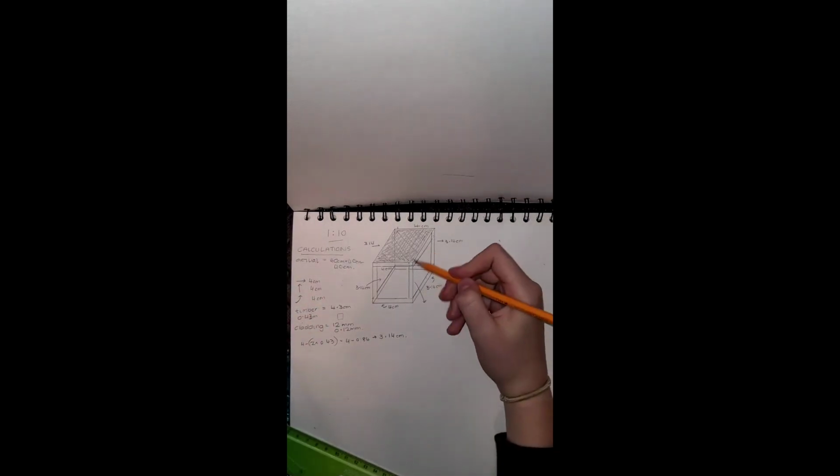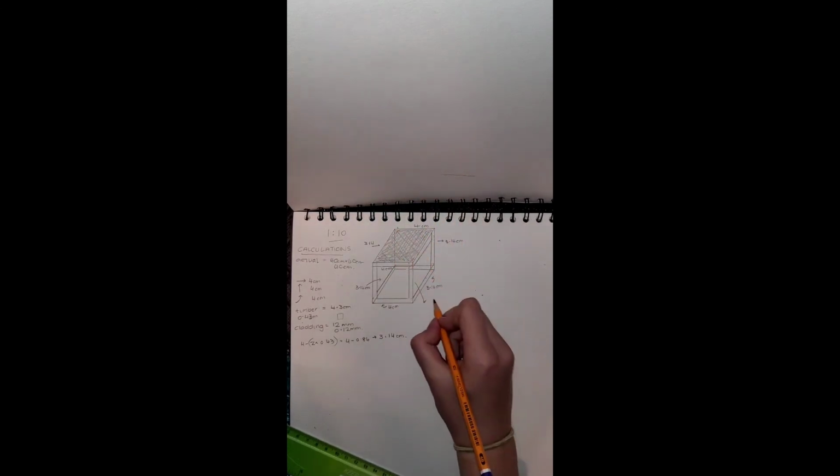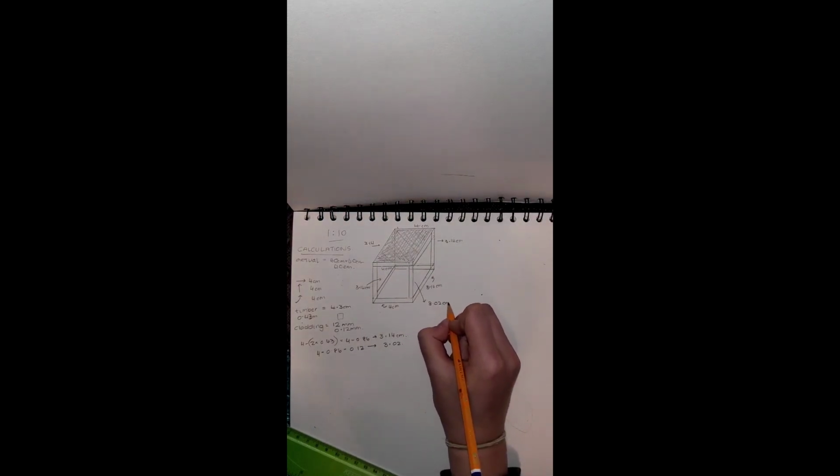So also for the height of this, you would have to take away the width of the timber times 2 because of this one, and the width of this, the cladding on top. So it would be, I'm just going to do it down here, 4 take away 0.86 take away 0.12. So that altogether is going to be 3.02. So the height of all 4 of the legs is going to be 3.02 centimetres.